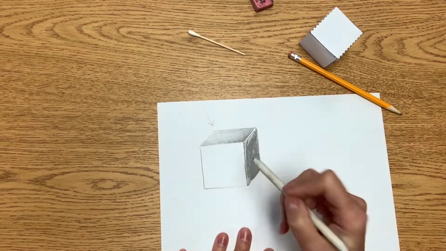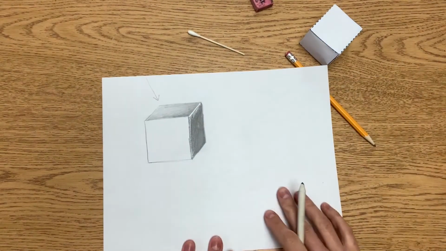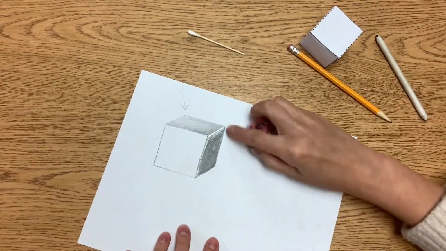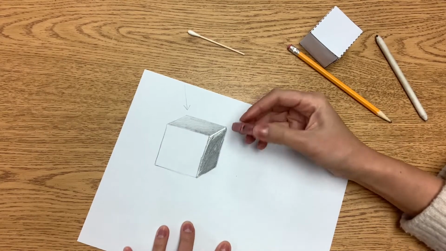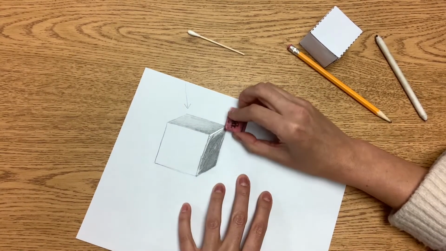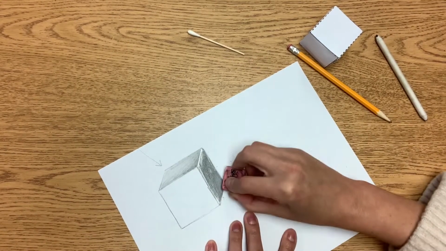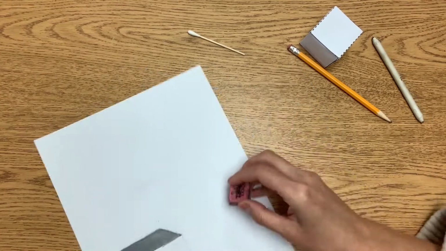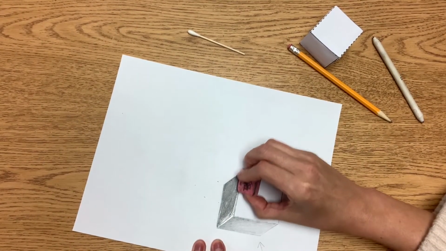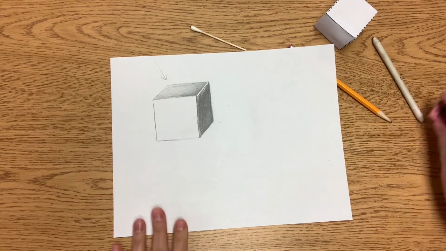Now, even though you're smoothing it out, you may notice that you have some extra graphite. Just take it and shake it like we've done with oil pastels. And if your edge gets a little fuzzy or blurry because of the blending, you can use your eraser to straighten up those edges, no problem. Okay, now I have the side of my cube.